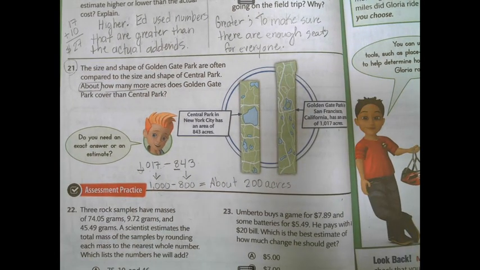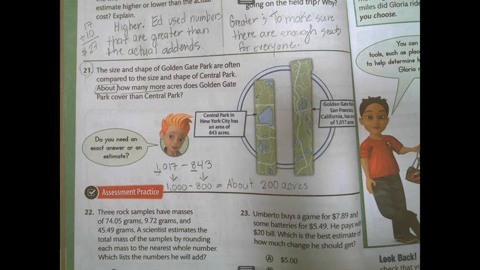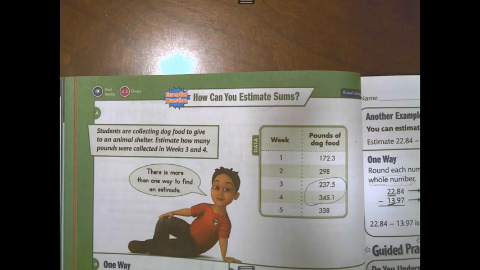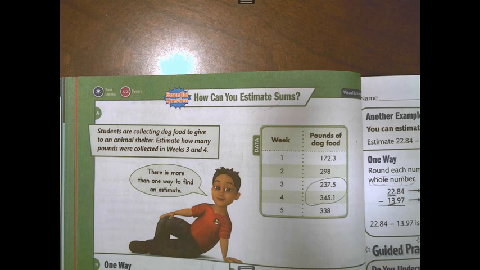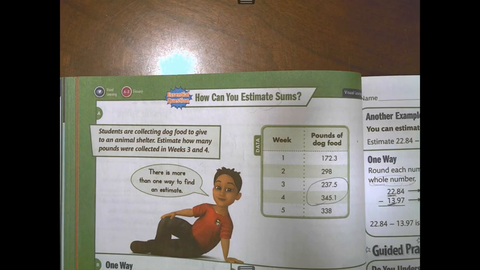Okay? So we have been adding and subtracting using estimation. We've been rounding our numbers to the front digit, and adding and subtracting to get an estimate. And the estimate is going to help us when we move on in our next lessons to adding and subtracting decimals.